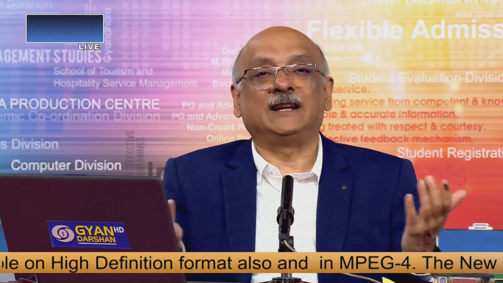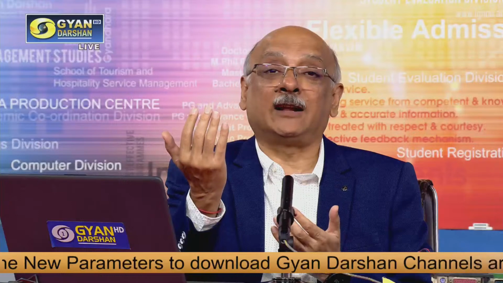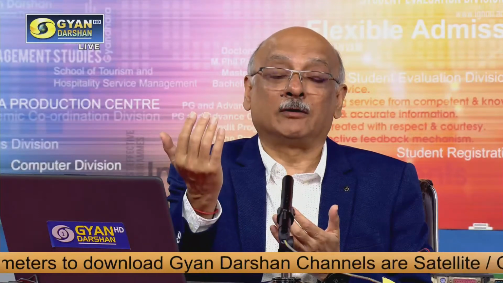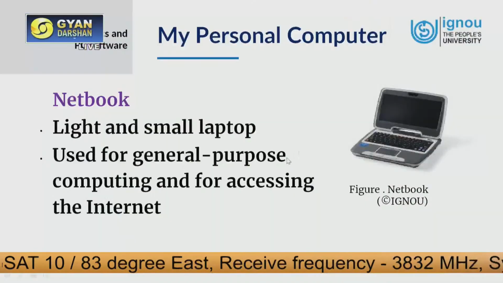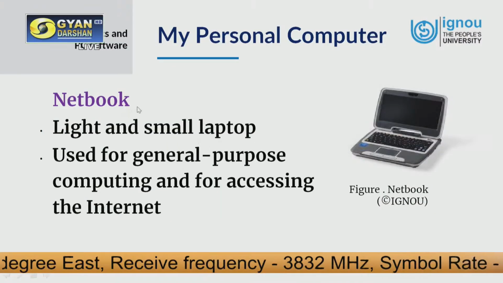Then comes a very interesting kind of personal computer, which is called a netbook. It started with the concept that since the internet is applicable to everyone, we all are using the internet. So what about applications that are on some cloud, and you are using that facility, suppose Windows 365, etc., online, rather than loading it onto your computer? Then a netbook can be a good choice.